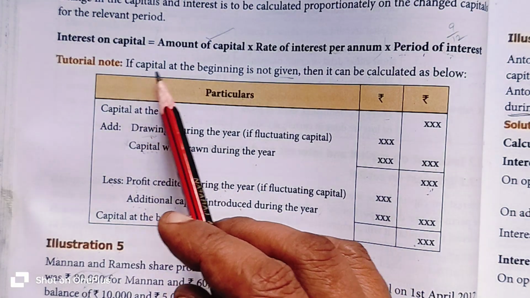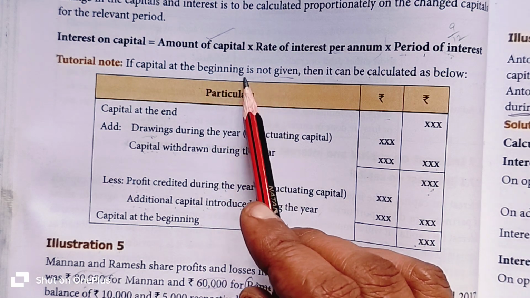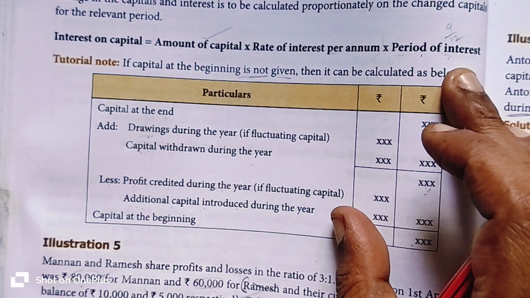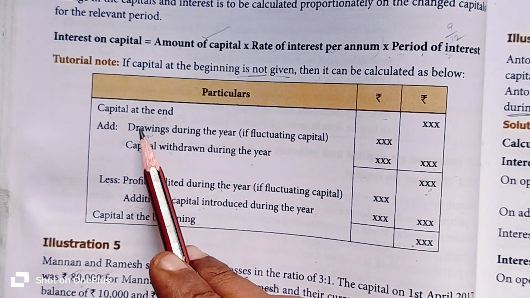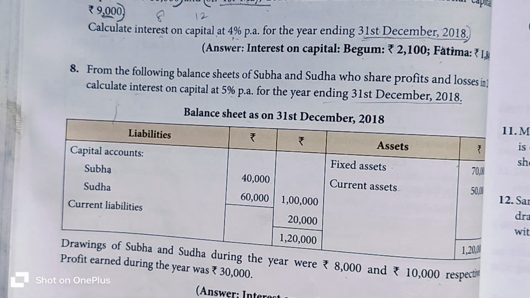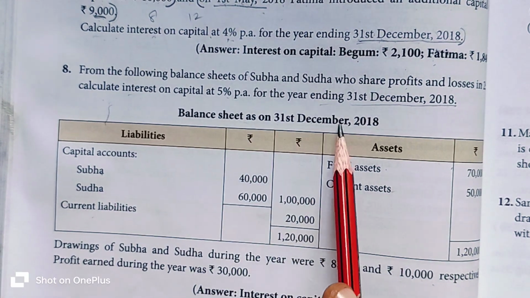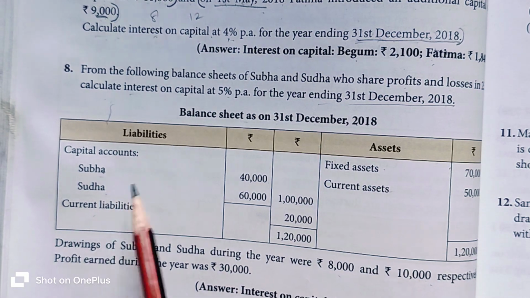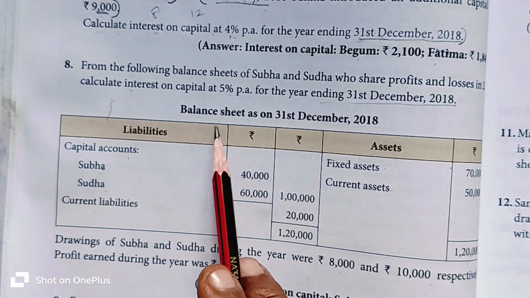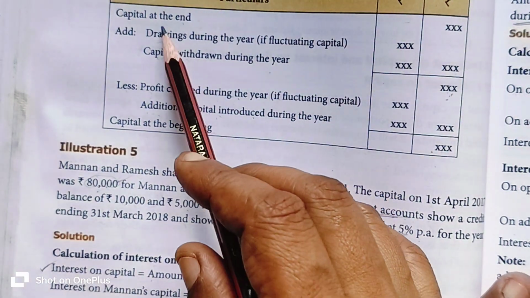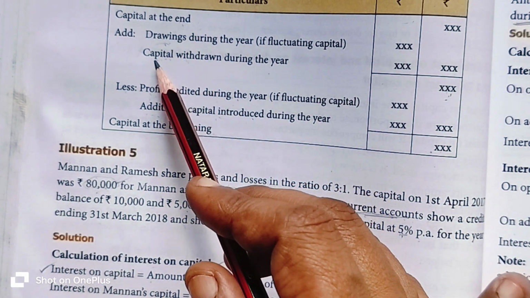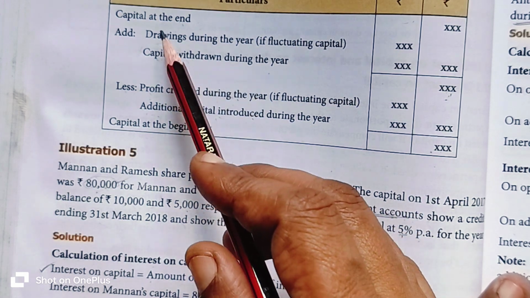Listen here, if the capital at the beginning, which means opening capital, is not given, then it can be calculated as below. From this format we are going to find out the opening capital. The format starts with capital at the end. Capital at the end means the balance sheet as on 31st December 2018, Subha's capital and Sudha's capital. This is the closing capital, given here from the balance sheet. You have to enter that end capital here. For the respective partners, we have to add drawings to the end capital, and add capital withdrawn during the year.